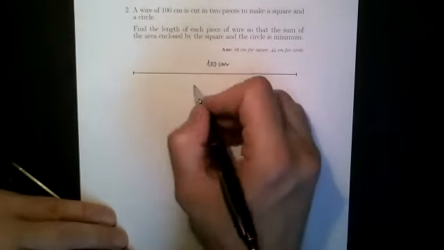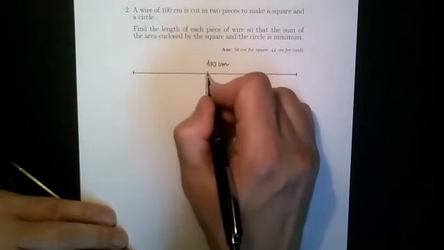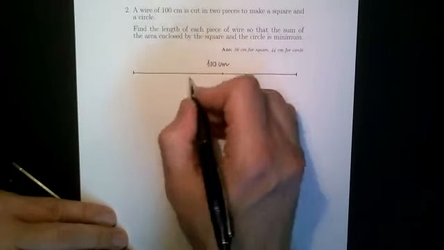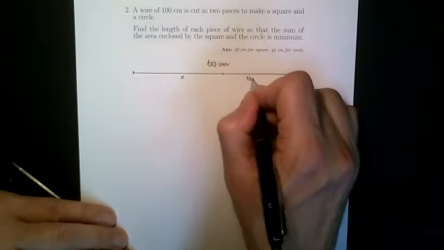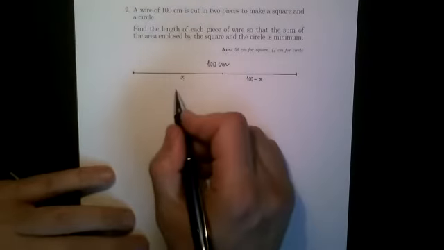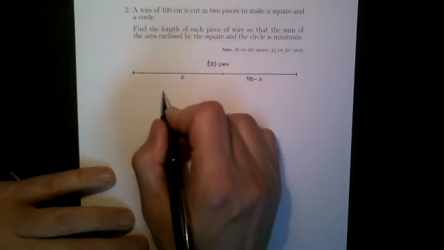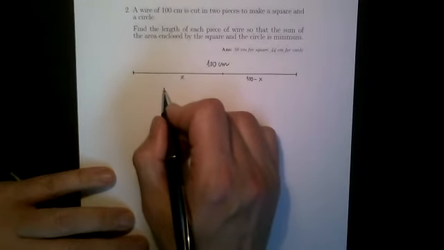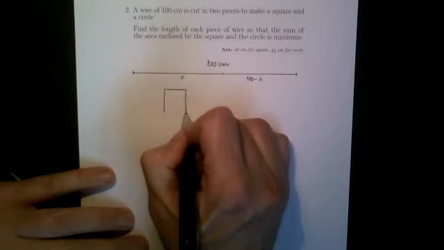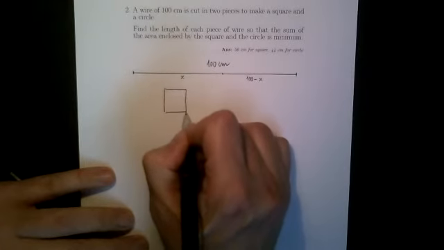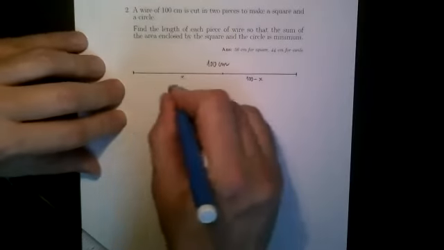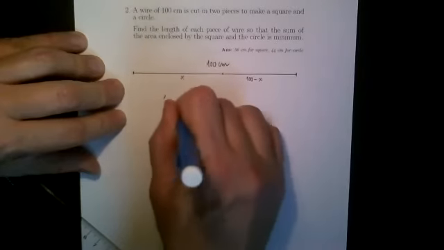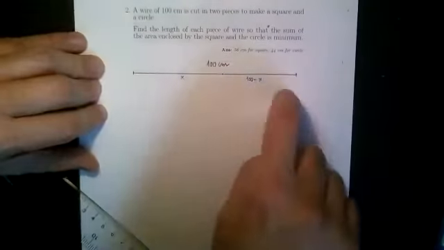Let's say I take x, and of course, 100 minus x. I think I'm better off to do the circle with x. It doesn't change anything, but just for calculations, I will do the circle with x and the square with 100 minus x.